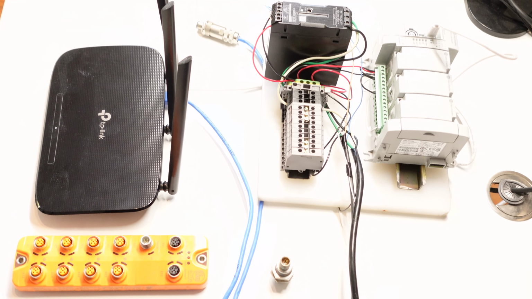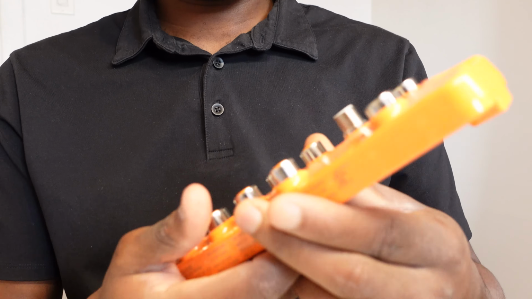Welcome. In this video, I will show you how I connect a sensor in Isaac Sim directly from an IFM IO-Link Master device. Here is today's setup.